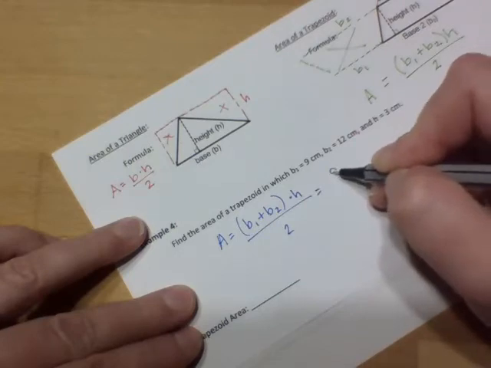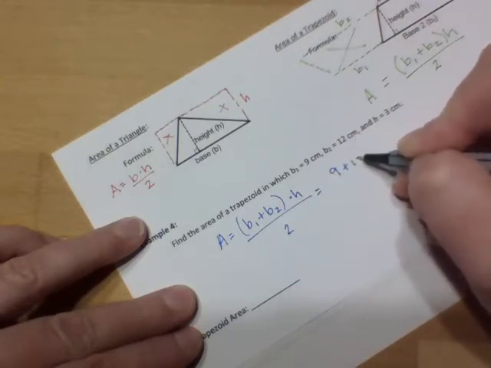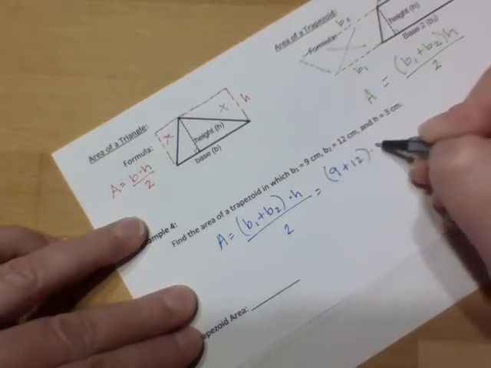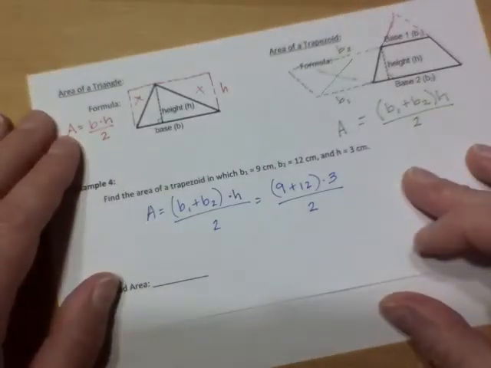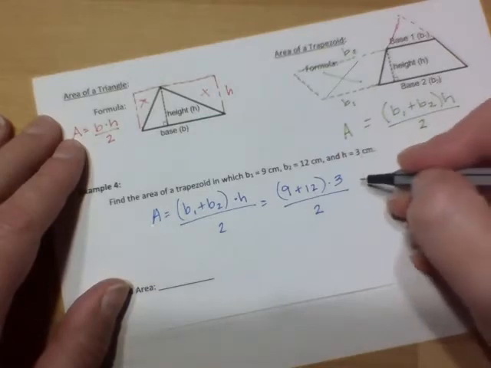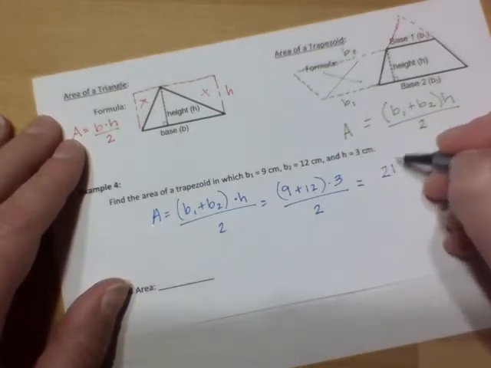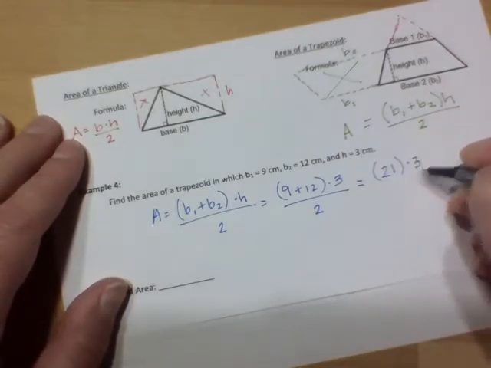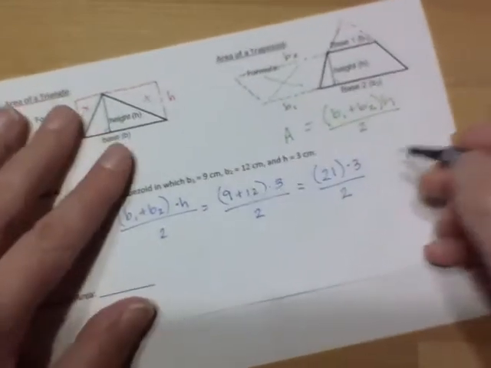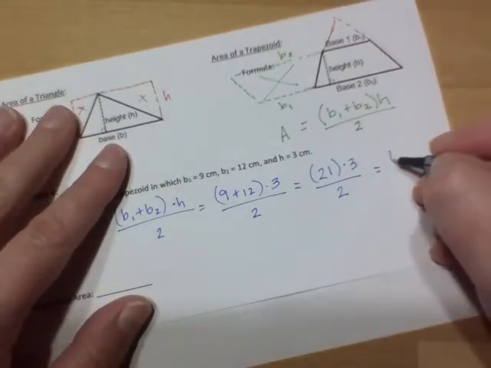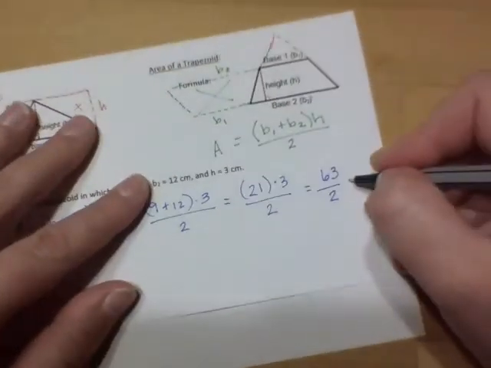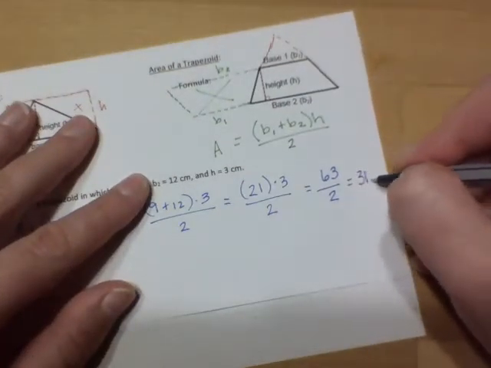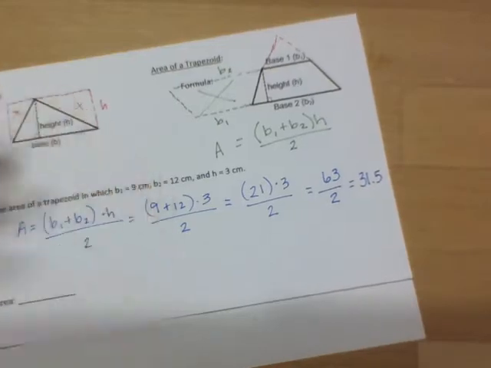And they gave us base 1 as 9, base 2 as 12, height of 3, and of course all of that divided by 2. Order of operations says to do what's in parentheses first, so we'll have 21 times 3 divided by 2. 21 times 3 is 63, which we're going to divide by 2. And so that means we have 31 and a half.